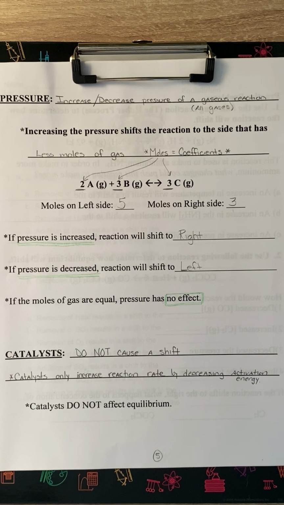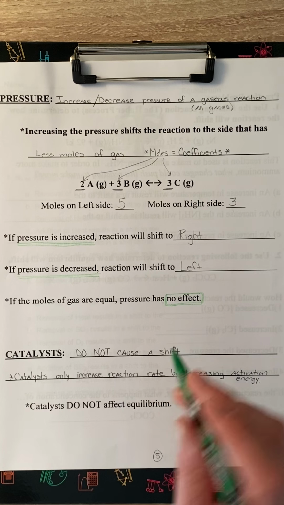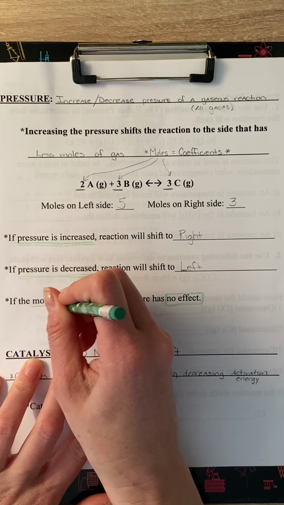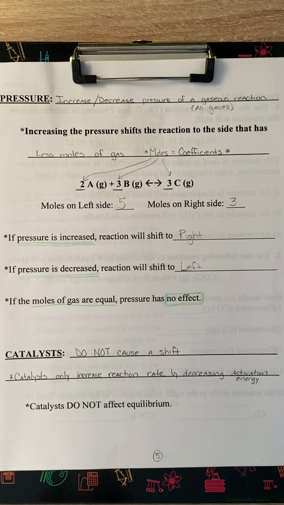And if that's the case, you don't have one side that has more or less than the other, so you can't shift to a side that has less moles of gas. If the moles of gas are equal, there will be no effects. So if the moles of gas are equal, your answer is no effect or no change.